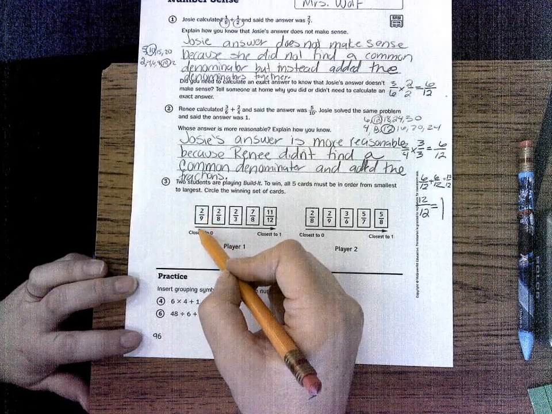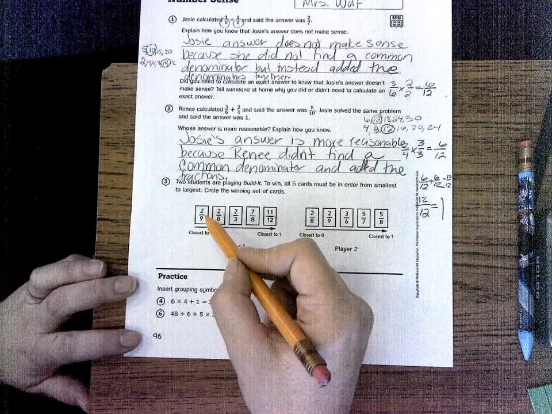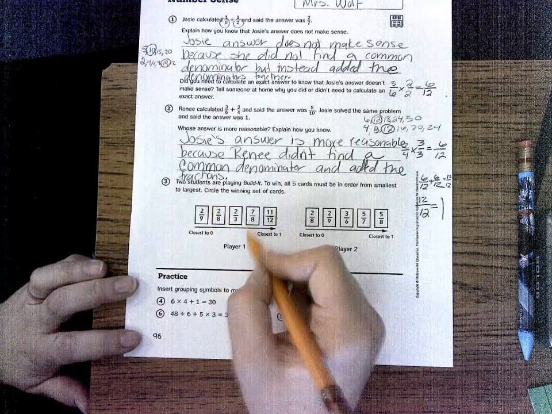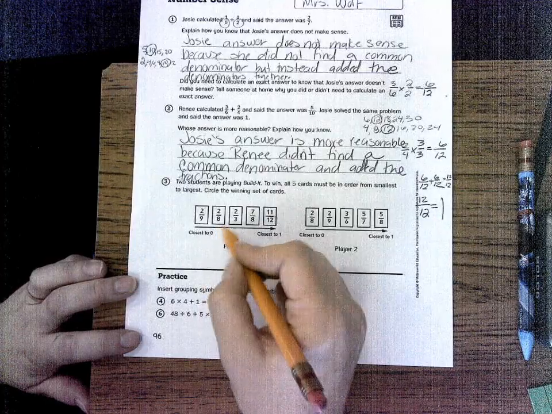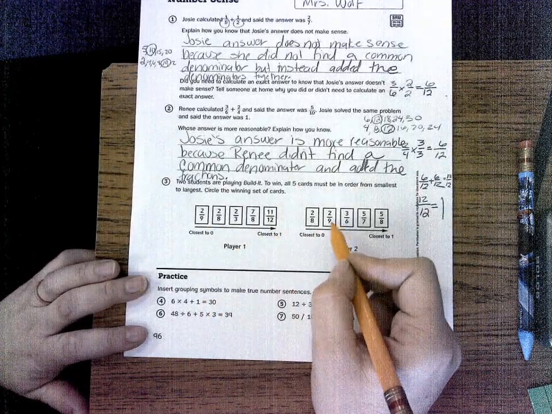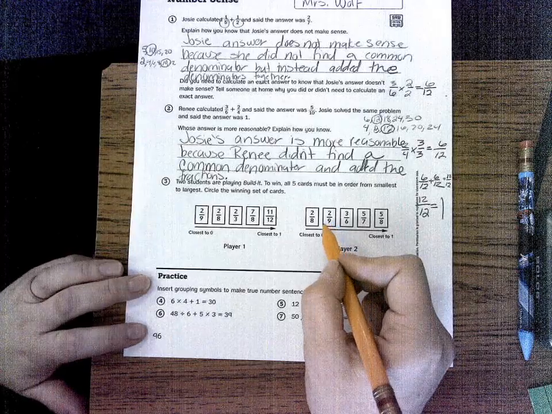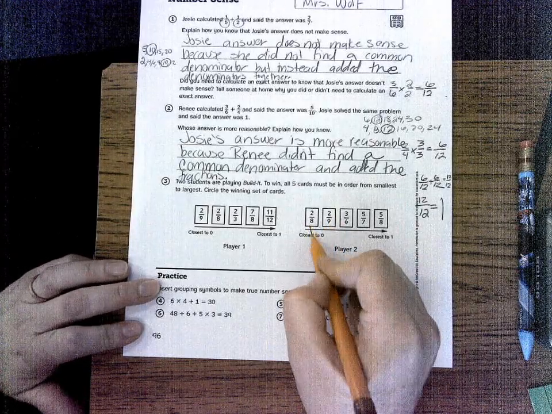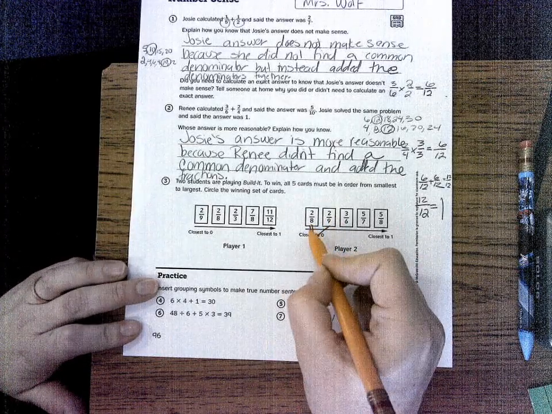That's even closer to nothing because I have 9 pieces and I only have 2 of them. So this one seems to be pretty accurate. Now let's see if this one is more accurate. So, I already can tell right off the bat, these 2 should be flipped.